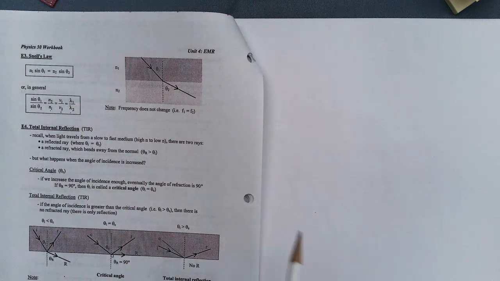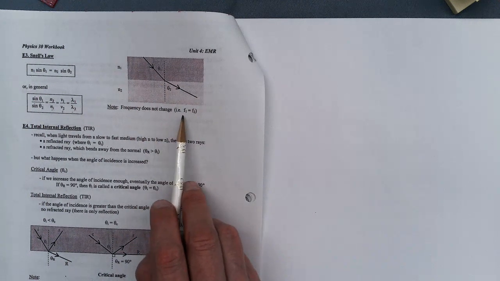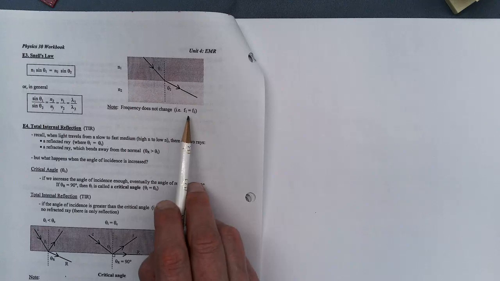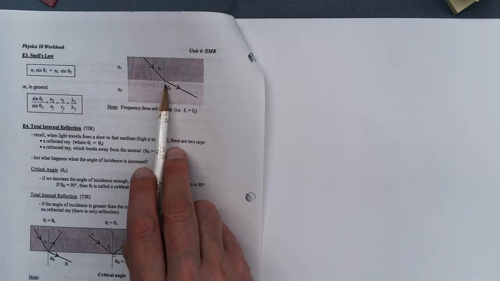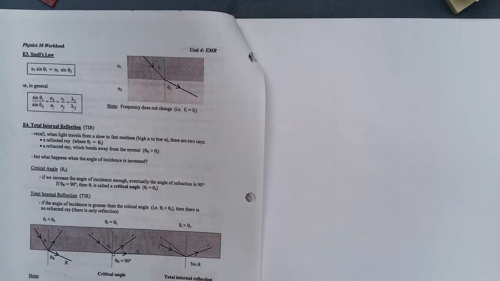Let's look also at the fact that the frequency does not change between the media. The speed and wavelength do, but the frequency depends on the source, so it remains constant as the light ray moves from one medium to another.